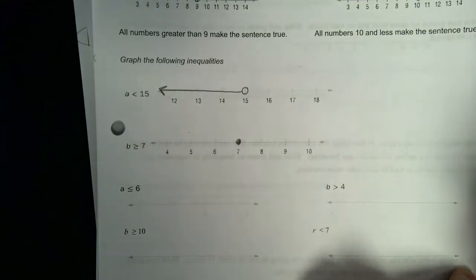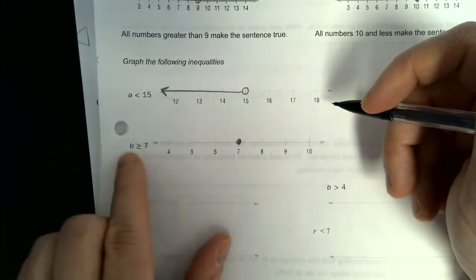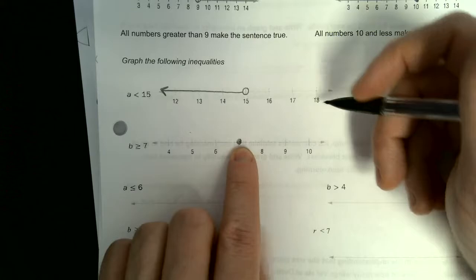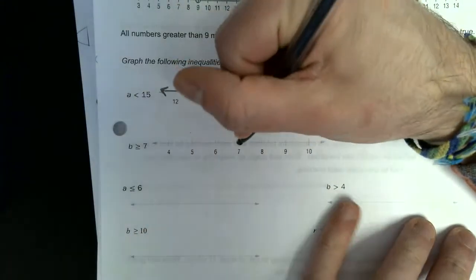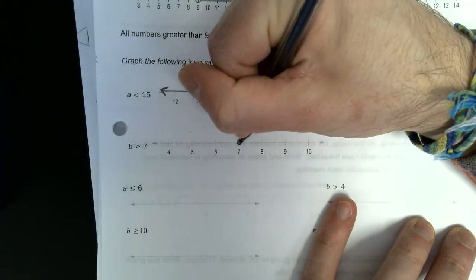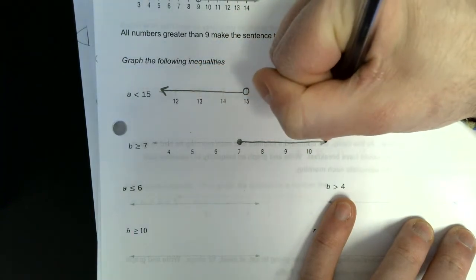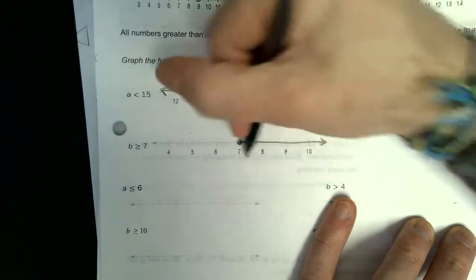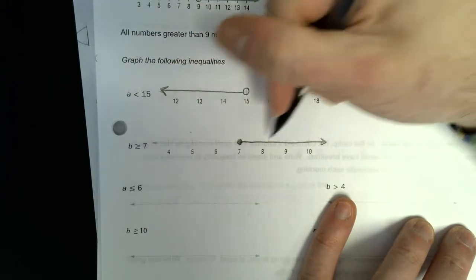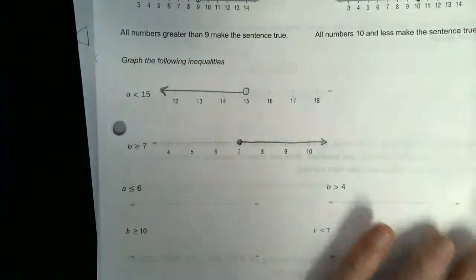Okie dokes, we're back here. So b is greater than or equal to 7. We want numbers that are greater than 7 or equal to 7. The 7's already accounted for here. We're going to find the numbers that are greater than 7. That's going to be in that direction. So these are all the numbers that would work. 8 would work, 9 would work, 10 would work, 11. Everything above 7 would work.